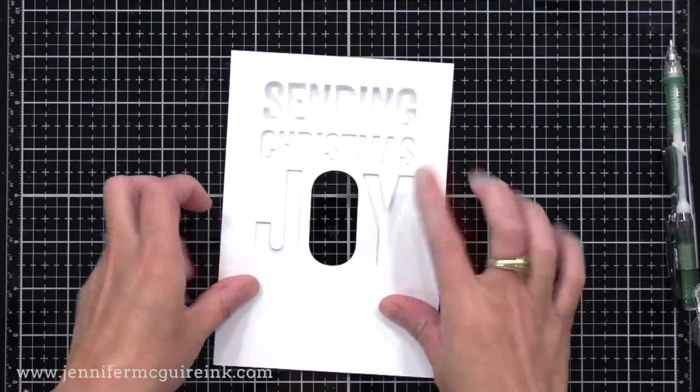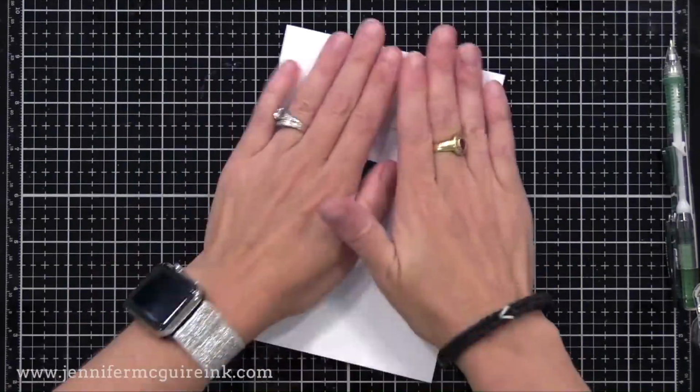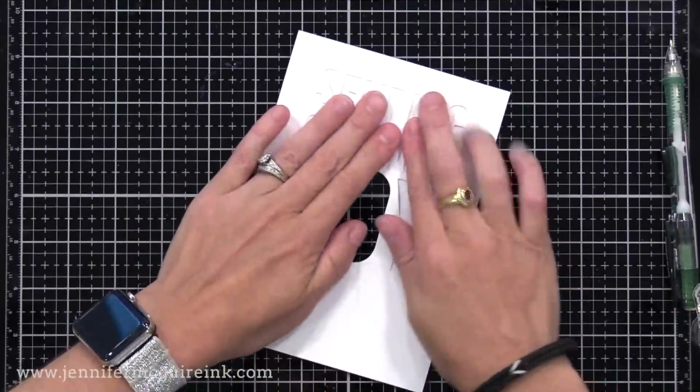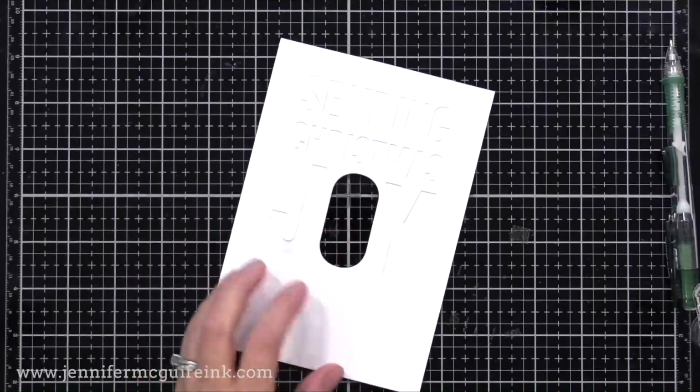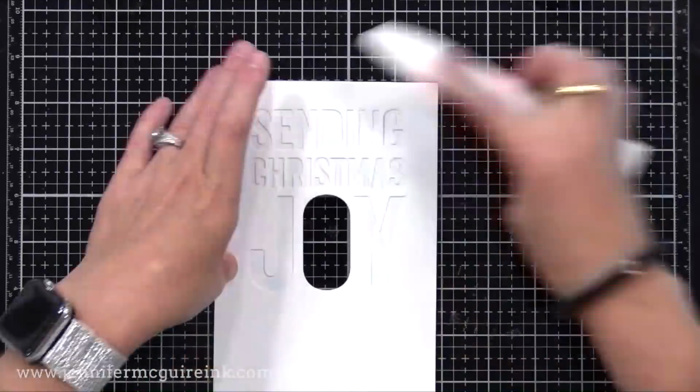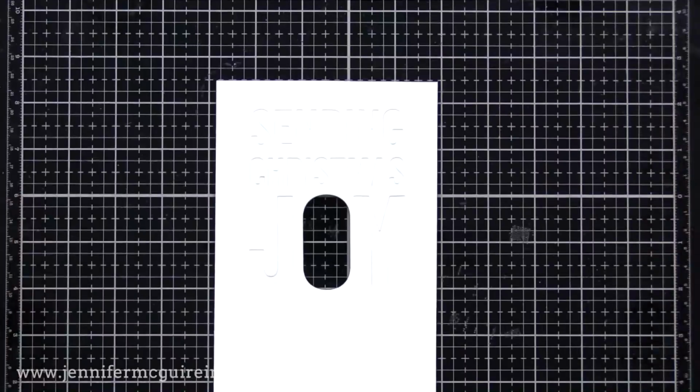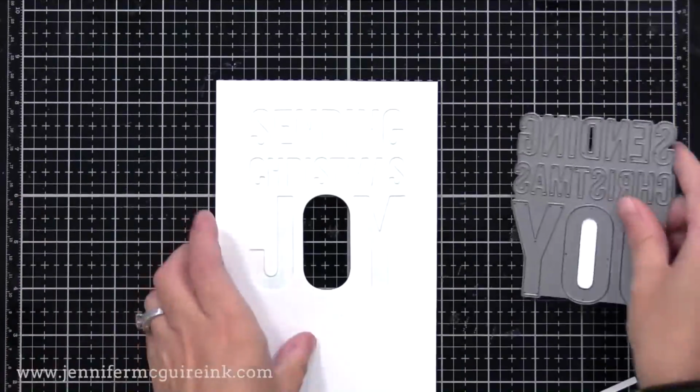And now in each of those letter openings is exposed adhesive. Later, I'll add some letters in there. Again, I don't want to take the time to add all those letters if this doesn't work out. So we're going to test it out first. But there is exposed adhesive inside of all of those letters.